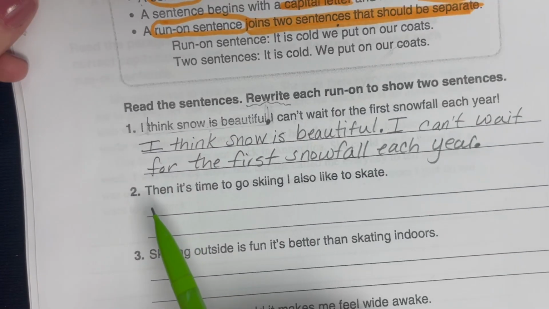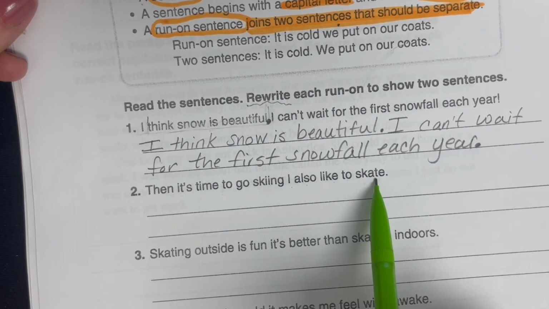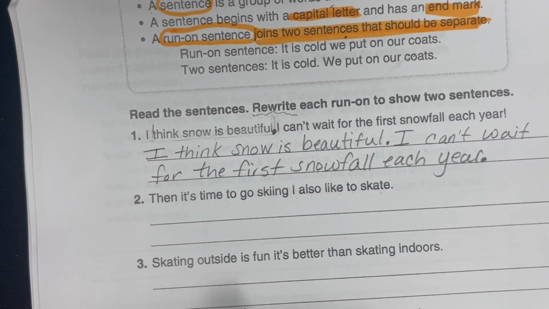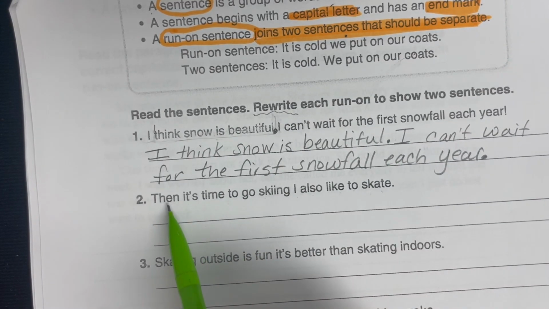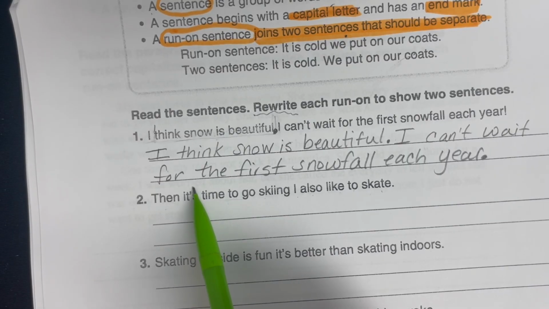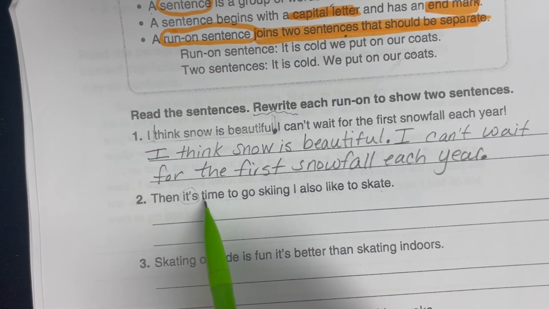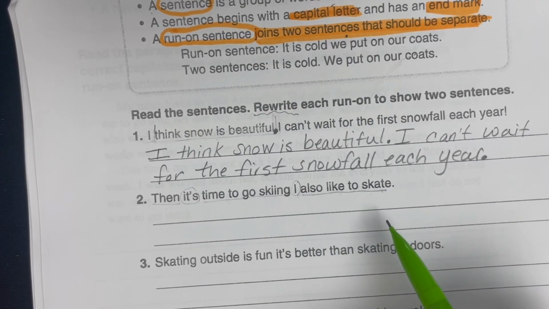Let's look at number two. Then it's time to go skiing. I also like to skate. So what I want to look for is a who. This sentence is structured a little differently because of the way that it's ordered, but it's would be my who. My predicate would be the surrounding stuff. I see another who right here, another subject, I, and another predicate, also like to skate.